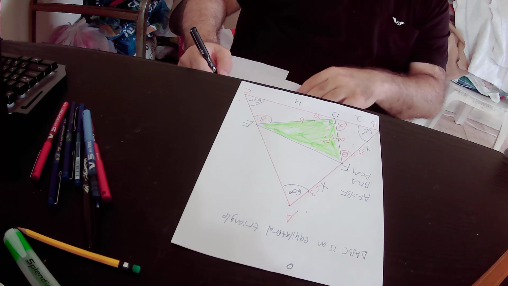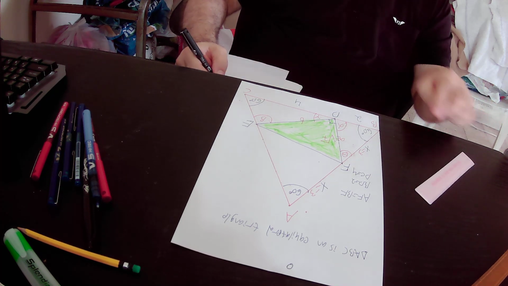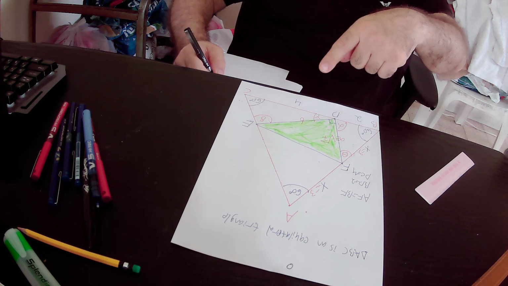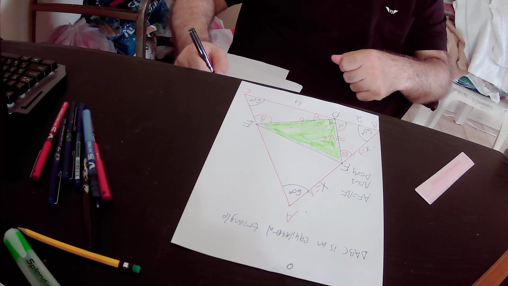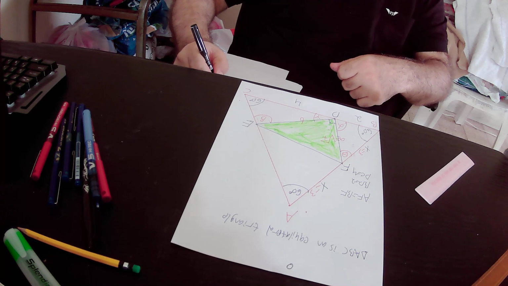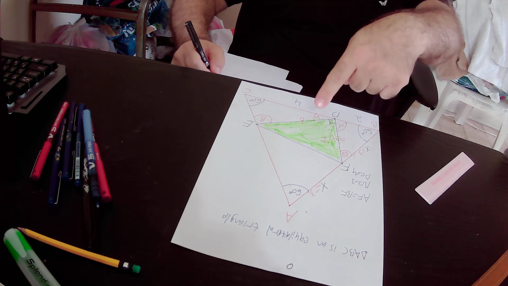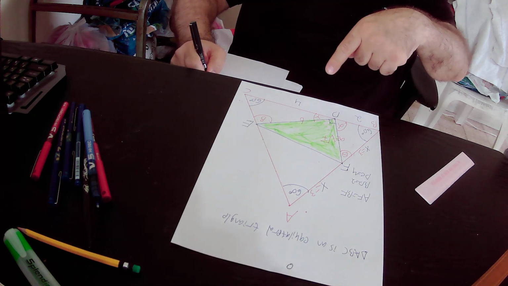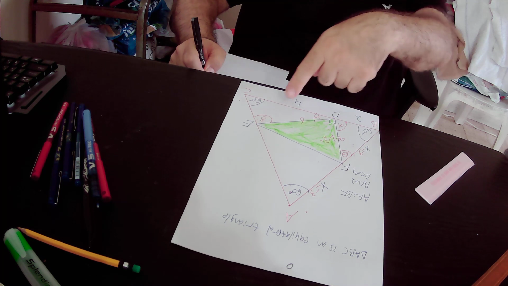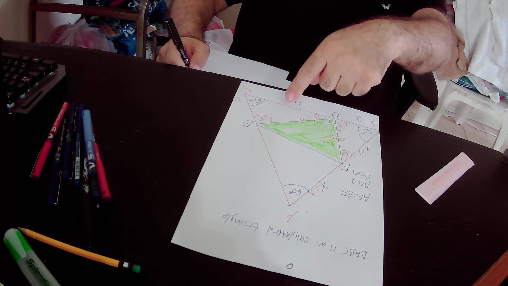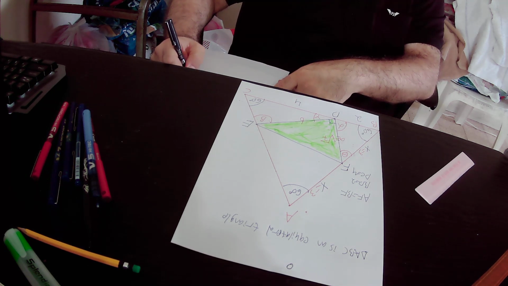What are the angles in triangle DC? It is actually 60 degrees. The angles in triangle DC are 60 degrees plus gamma plus beta, and the sum of these angles equals 180 degrees.